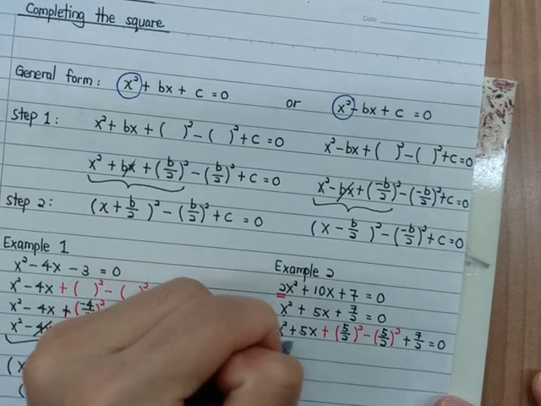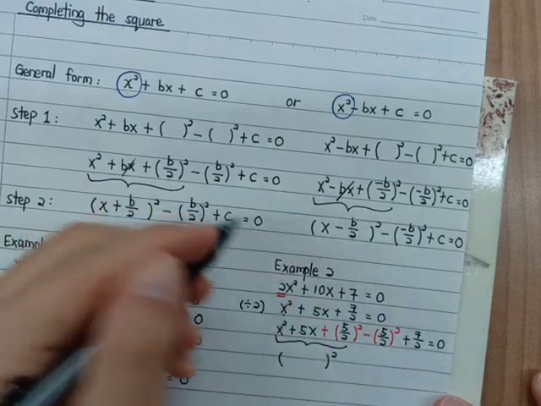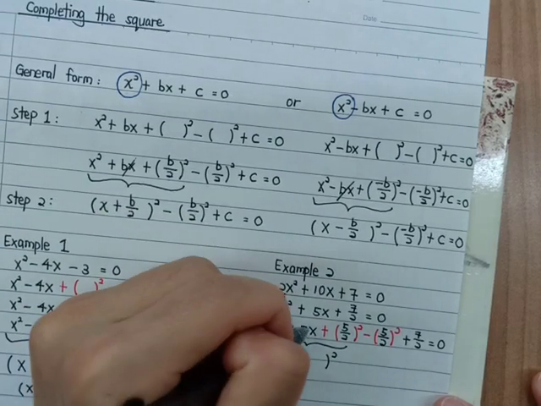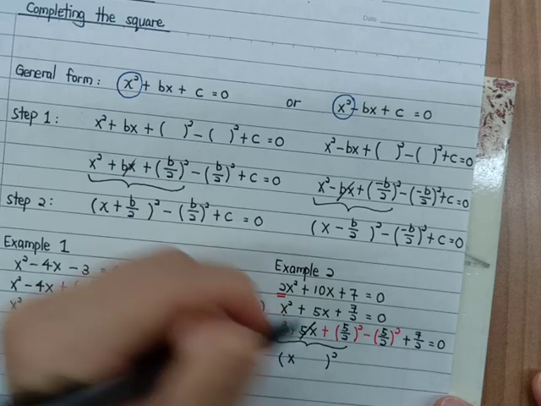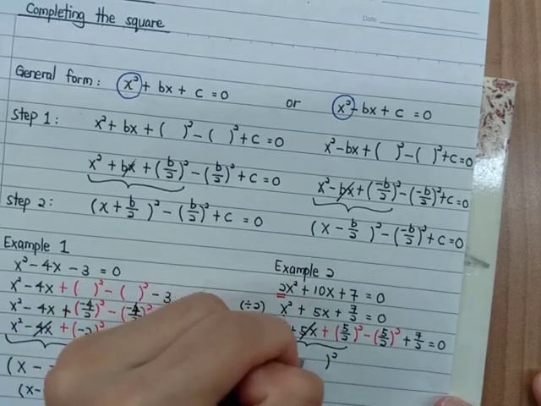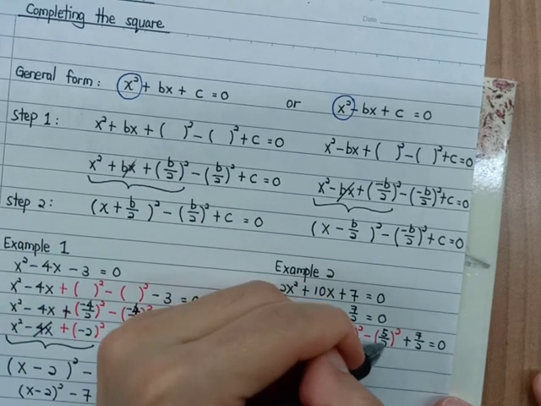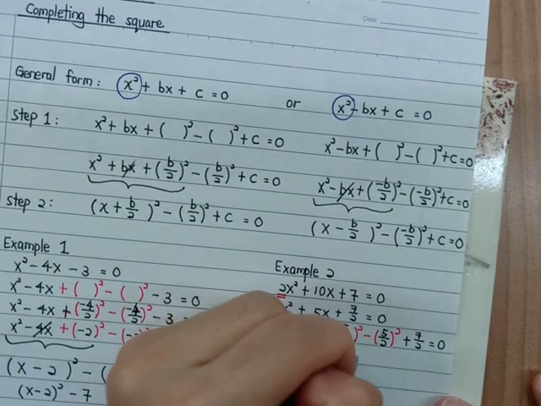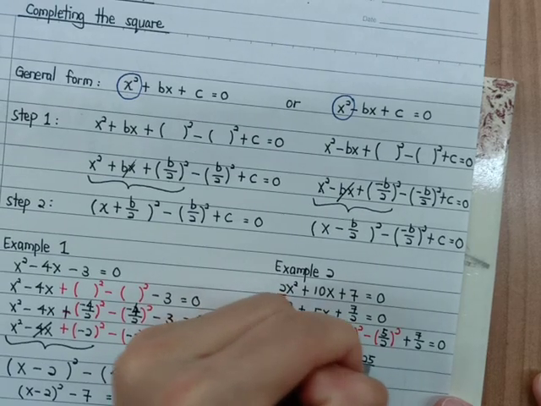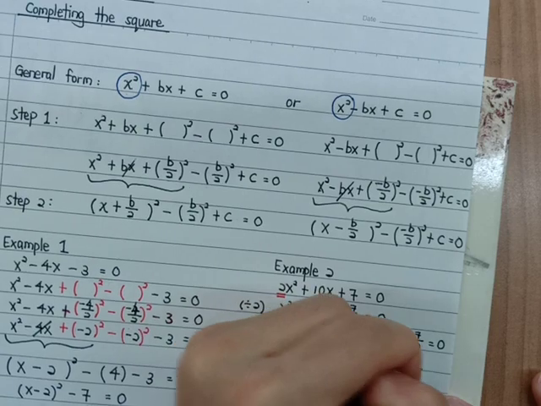The first three terms, put a bracket, squared, and then here is x. You can ignore the value in the middle. And then here in the bracket is positive 5 over 2. So here is plus 5 over 2 minus 5 over 2 squared. You can use your calculator. Here you should get 25 over 4 plus 7 over 2 is equals to 0.